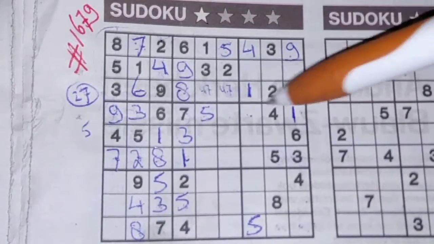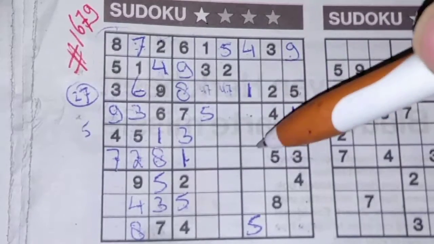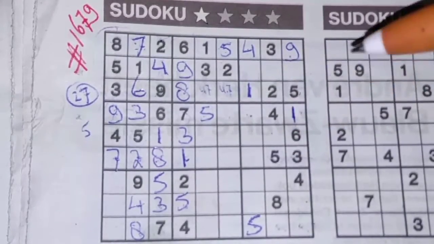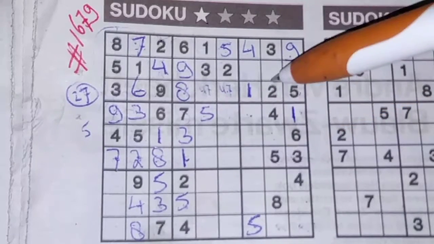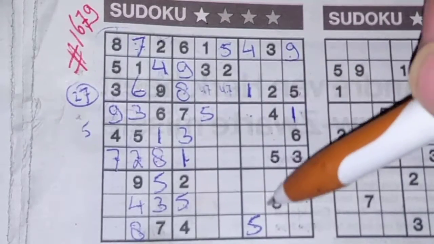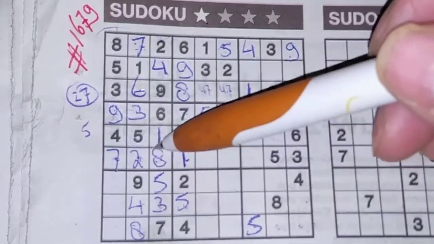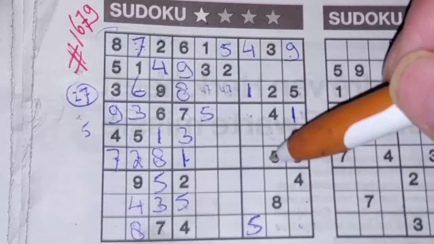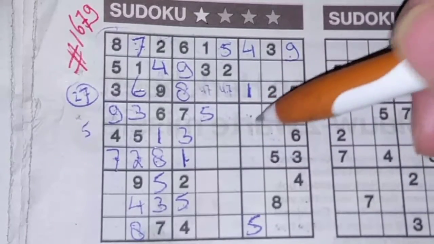Yes, we have a pair in this big square. 4 missing numbers. 2 of those missing numbers are the 2 and the 8. We see here 2 and the 8, so no 2 and the 8 in this box. We see there a 2 and the 8. So no 2 and the 8 in that box. So 2 boxes left for the 2 and the 8.